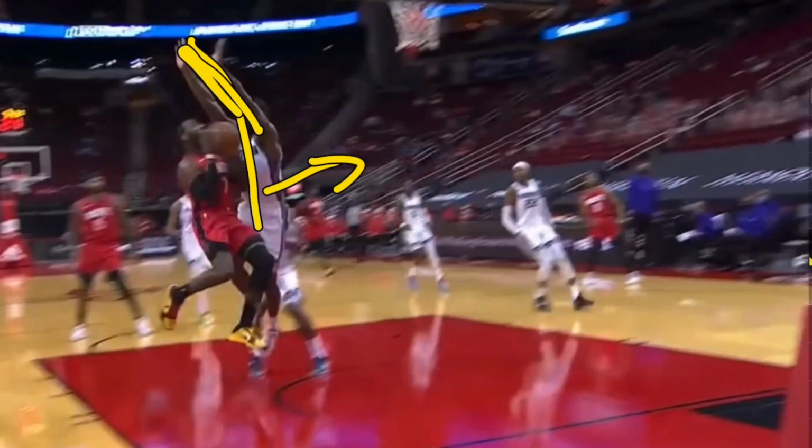Now, why is this important? Well, it allows you to get that defender out of your way. It's using your body and your momentum to push this defender out of the way, potentially have him come down over top of your body and potentially get a foul. But by creating that contact, you can bring that ball back around, leaning back, and you can make a lot of layups doing this.